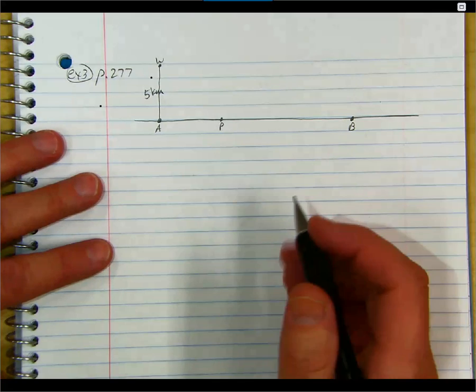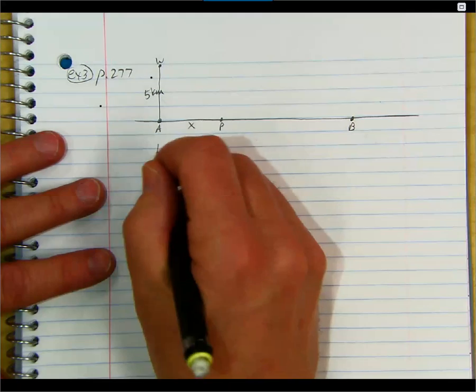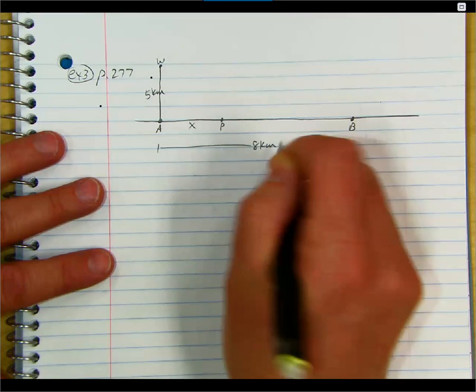So here's what we've got. We've got a distance here, X, that we don't know. We've got this entire distance over here, which is 8 kilometers.